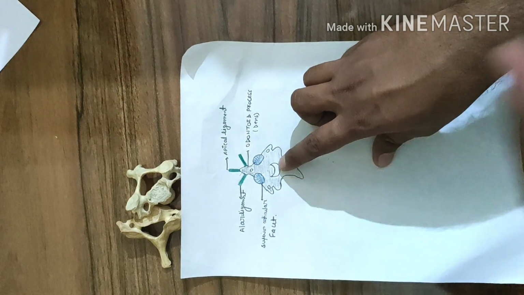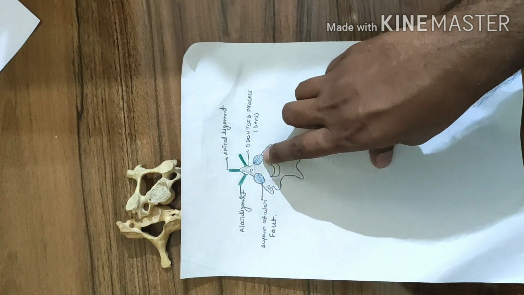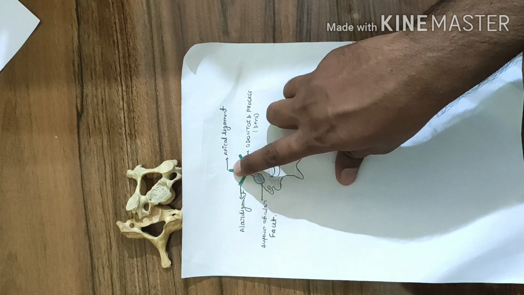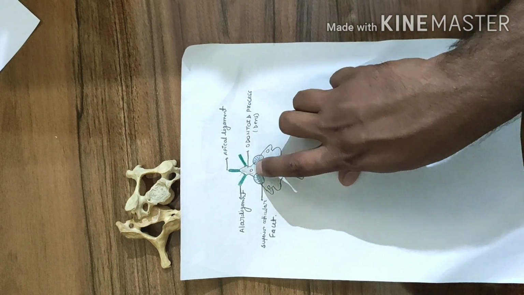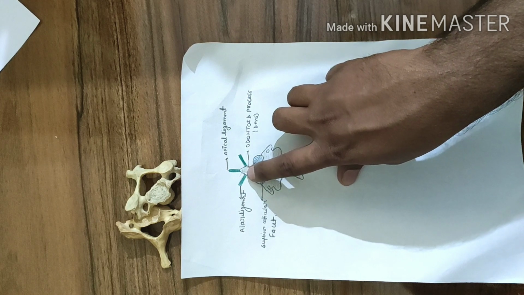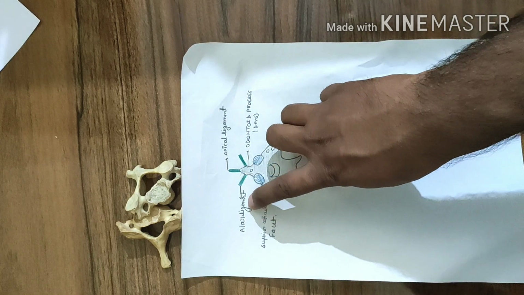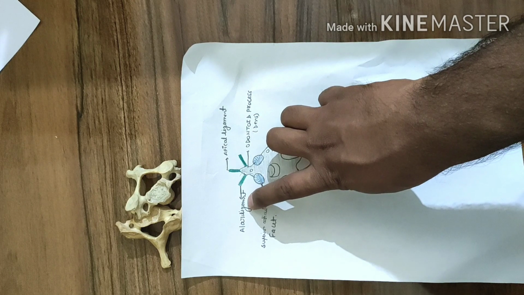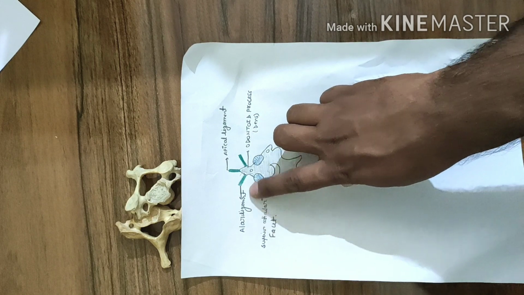This is the second cervical vertebra. This is the superior articular facet, this is the odontoid process, and the tip of the odontoid process is attached to the apical ligament. On either side of the odontoid process are the alar ligaments. These alar ligaments provide stability of the skull.